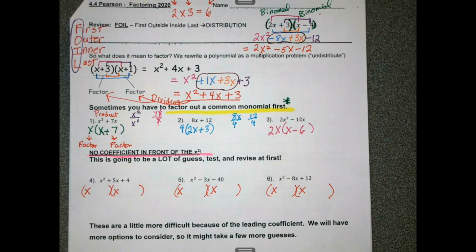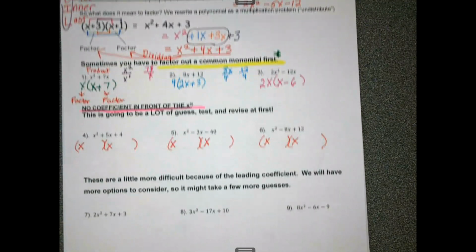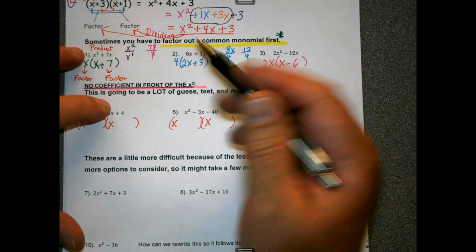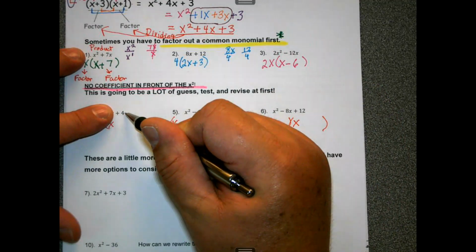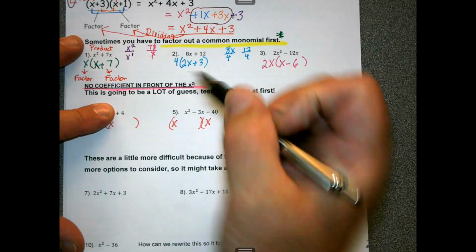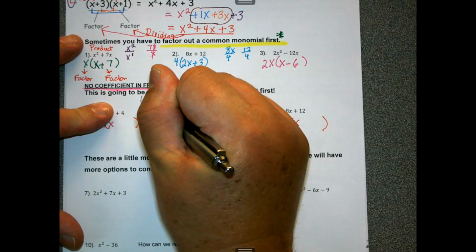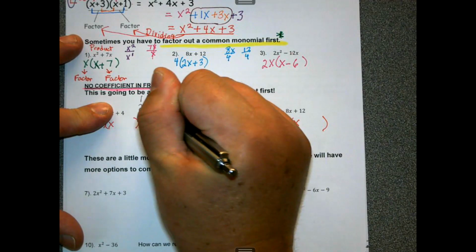Now, instead of that diamond method thing, we're going to actually try to do some of this in our head, or a lot of it in our head. So what I'm going to do is look at the factors of positive 4. So I have positive 1 times positive 4, or positive 2 times positive 2.